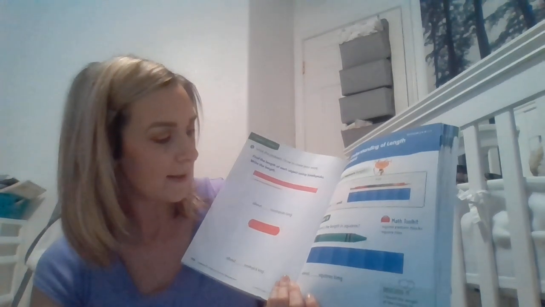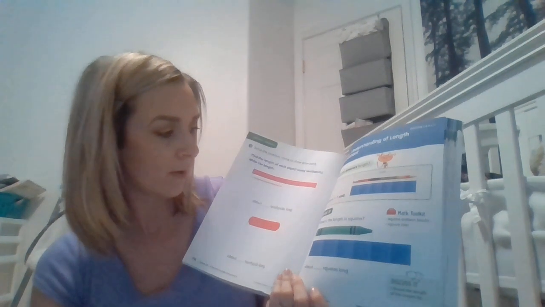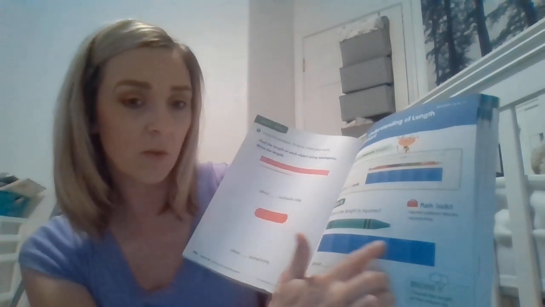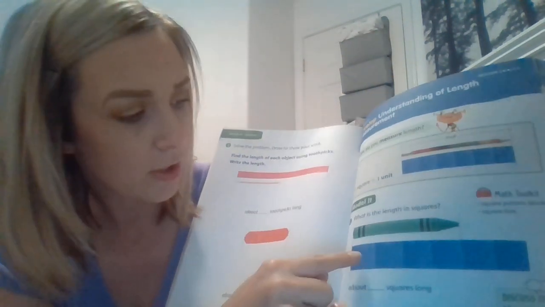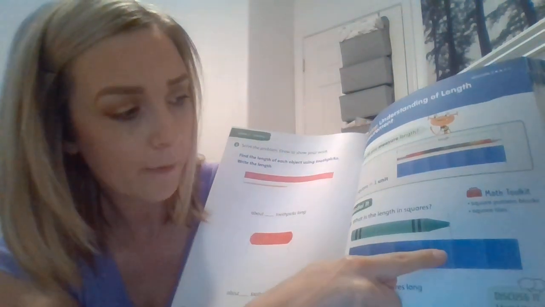All right, on day 2, this one says, how do you measure length? So it says, what is the length in squares? So they have squares for you. They drew the lines on the sides of the crayon, so you can just count 1, 2, 3, 4.